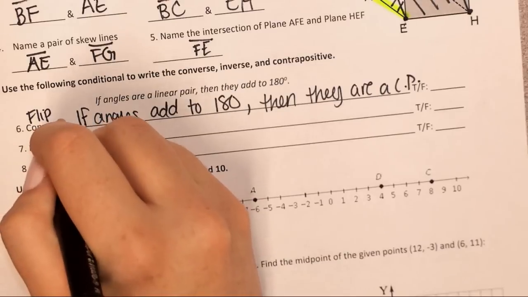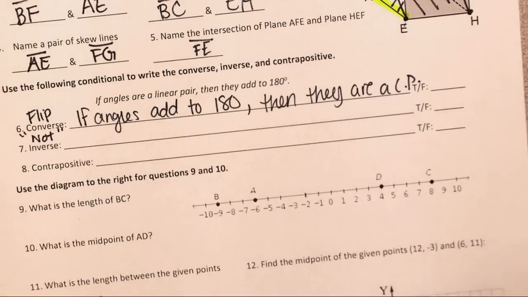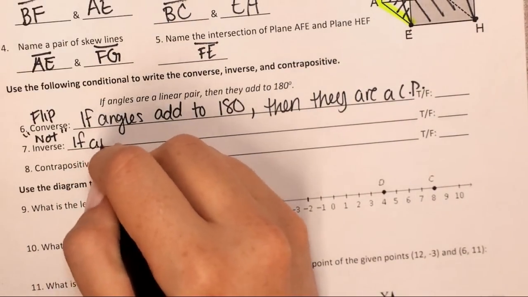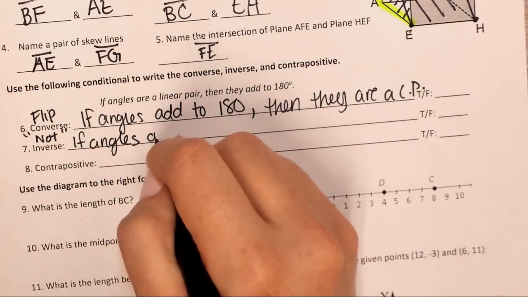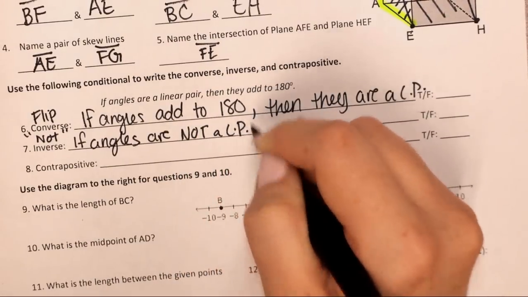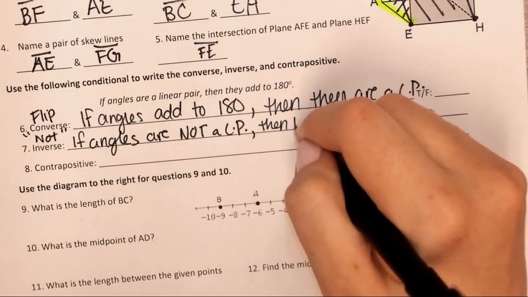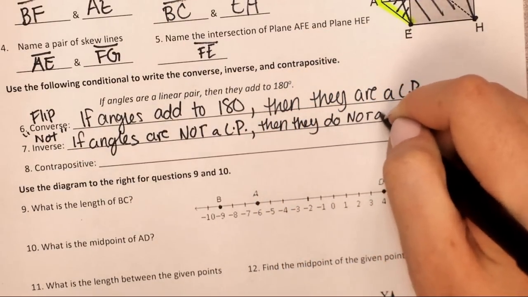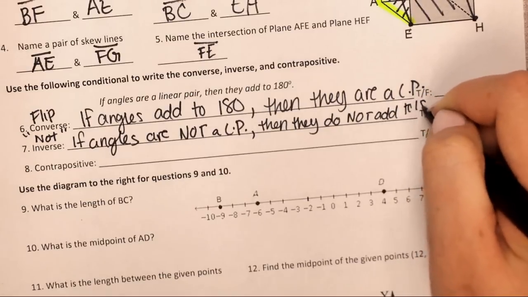Okay. Inverse makes it say not, so this one would say if angles are not a linear pair, then they do not add to 180.